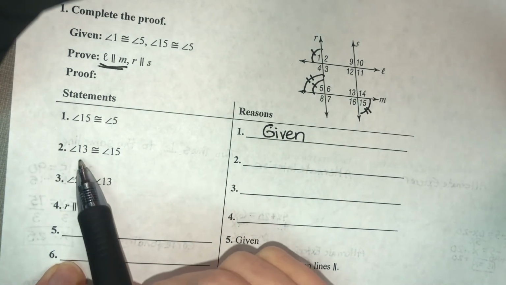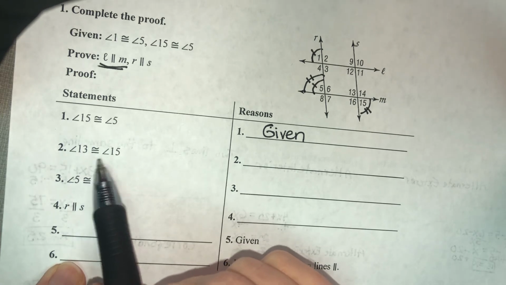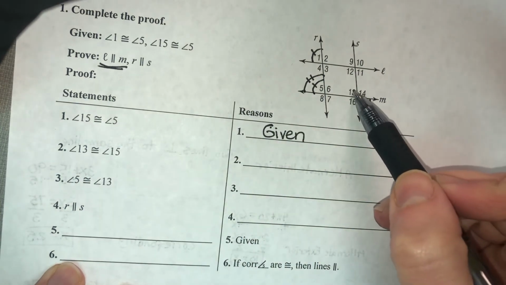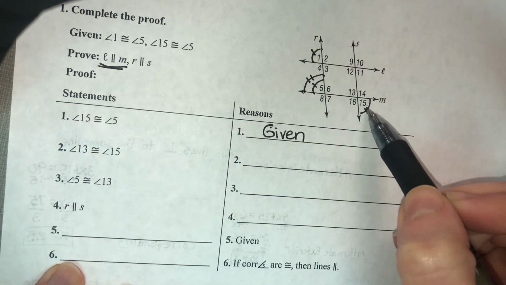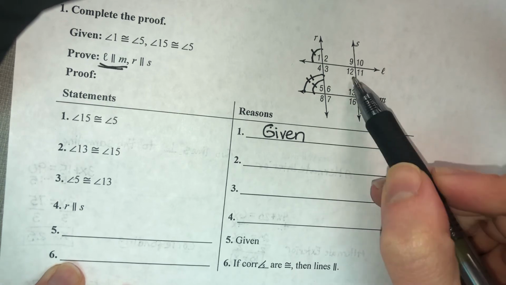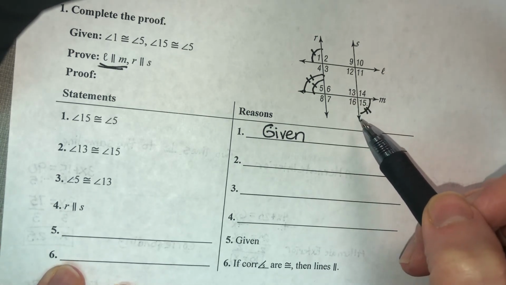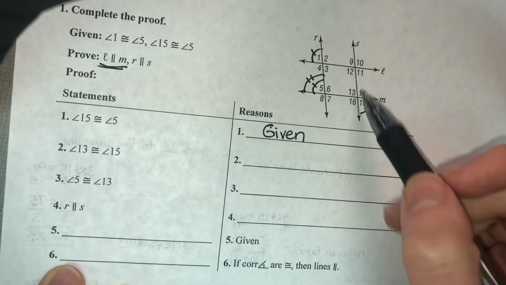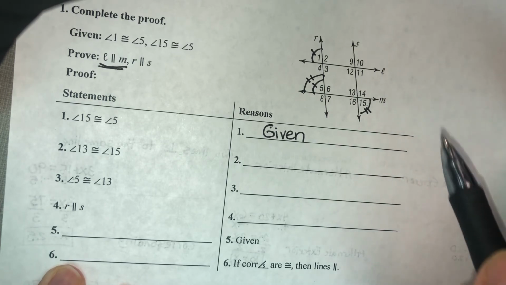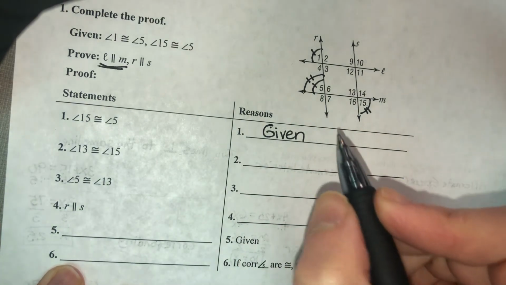The next one says angle 13 is congruent to angle 15, okay? So look at the picture. Angle 13 and angle 15. Why would we know that those two angles need to be congruent? Do you remember what those are called? They are opposite from each other at an X on the picture, the intersecting lines. So those are called vertical angles. Remember the word vertical angles? We learned that as one of our vocabulary words earlier this year.